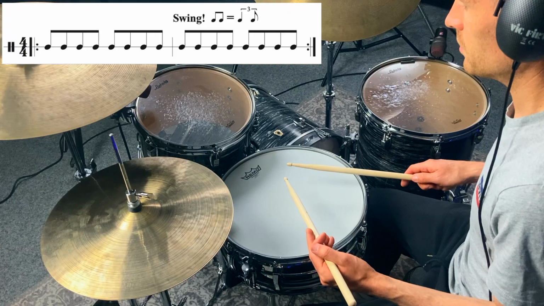So you see how swinging the notes completely changes their feel. Instead of having this evenly spaced straight feel, we've got this more laid back, bouncy feel. So let's hear the two now played side by side. A bar of straight, evenly spaced eighth notes and then a bar of swung eighth notes.